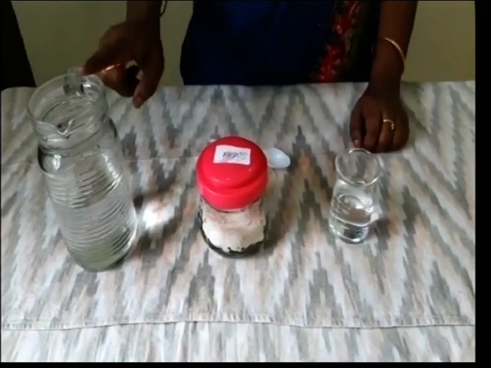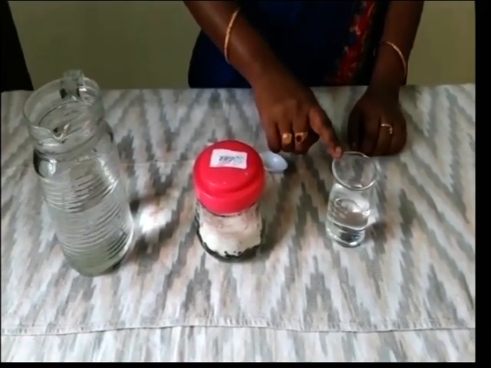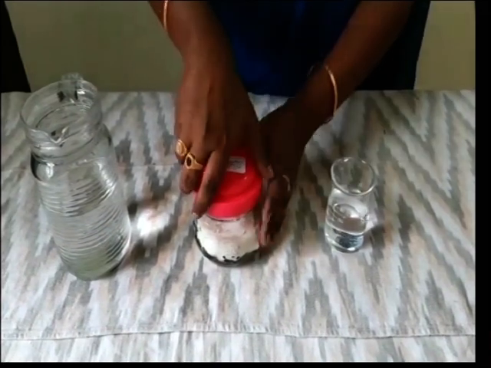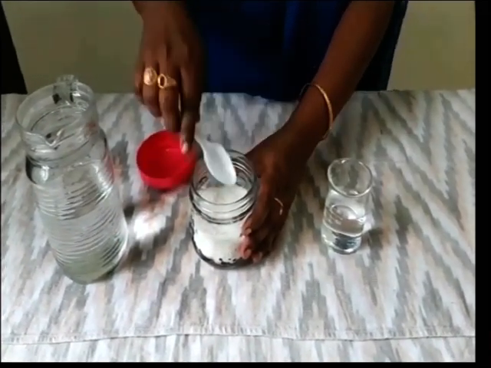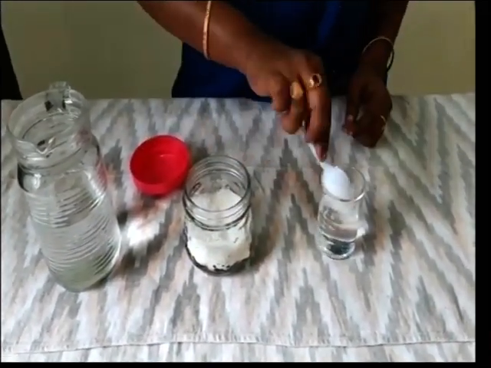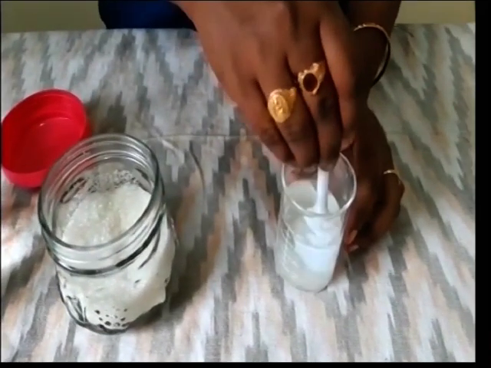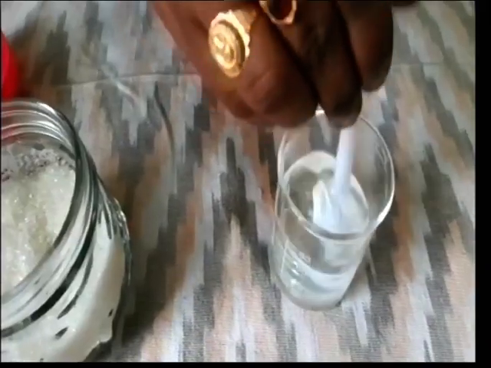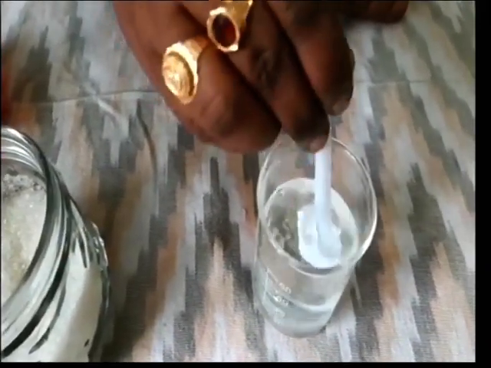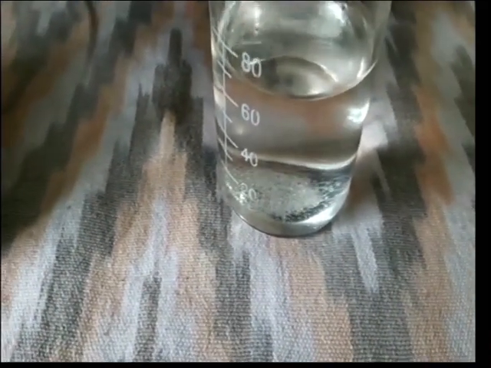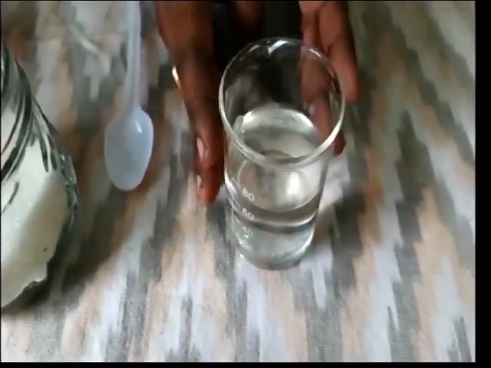For that we need water, sugar, beaker. I have filled water in the beaker. Now I'll add some amount of sugar. Stir it well. Repeat it until some amount of it is left undissolved. So this is saturated sugar solution.